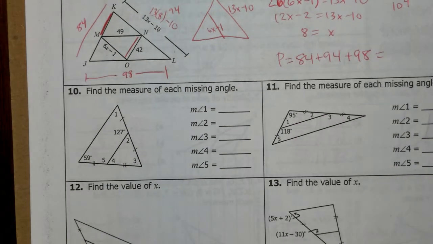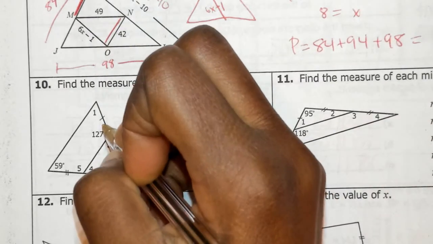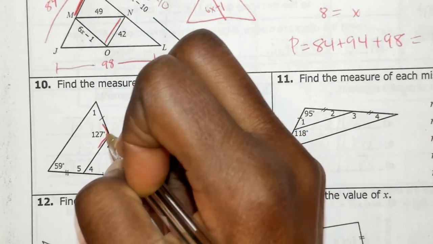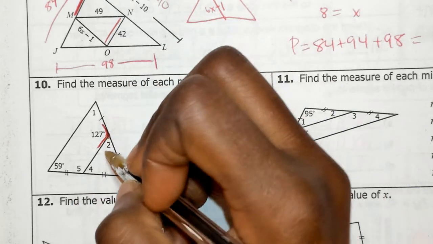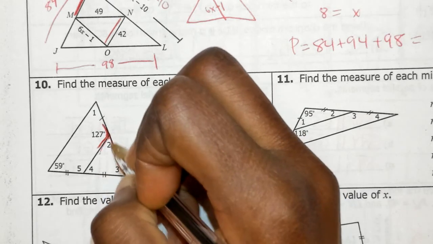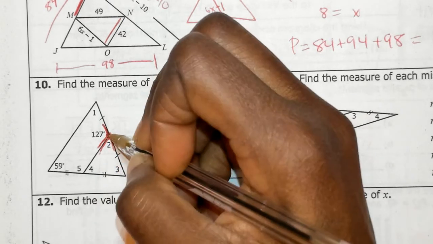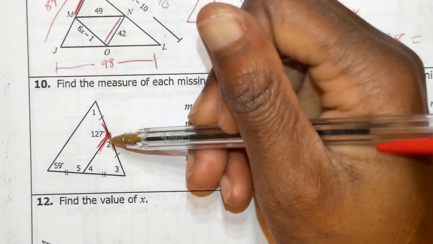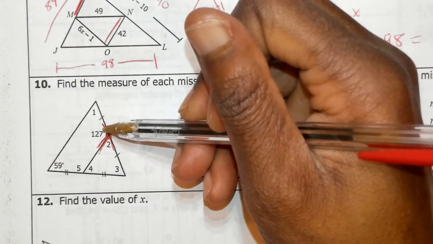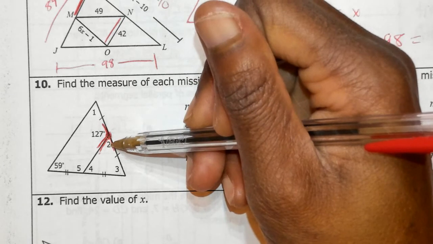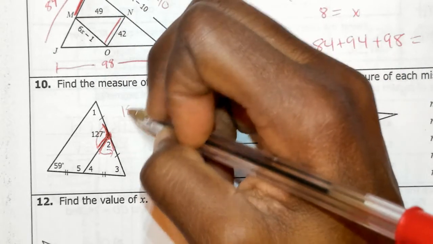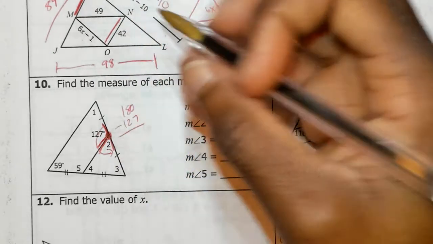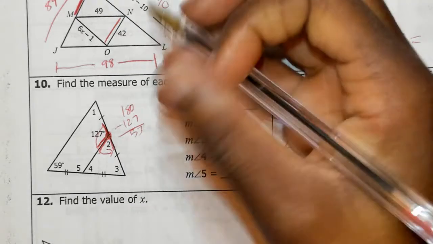So linear pair is going to be whenever you have two angles that are right next to each other in the sense that their vertex, which is their corner point that joins the two sides of the angle, is the same. So this angle 127 and then the angle 2 have a similar endpoint as their vertex point. So those two angles together, because they make a straight angle or a straight line, would have to total 180 degrees. So these two total 180, so we can figure out what angle 2 is. 53.